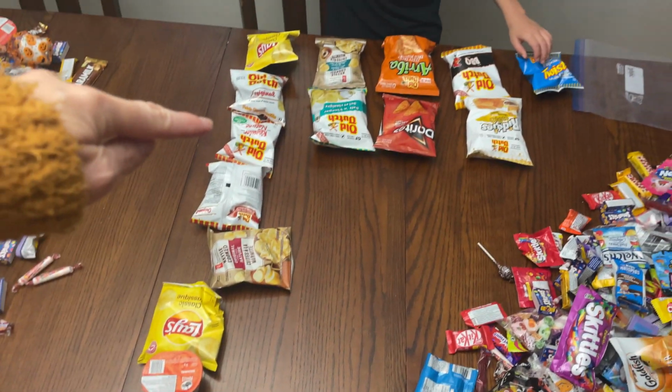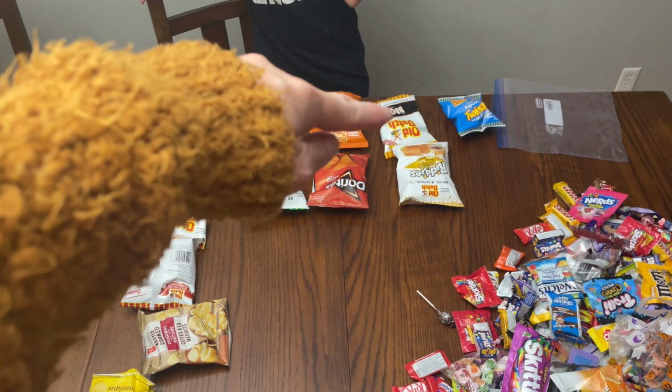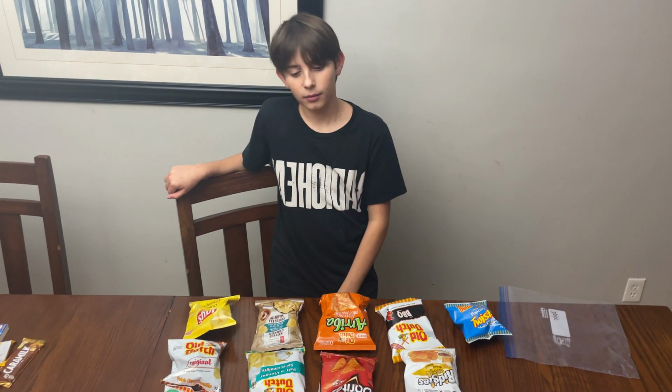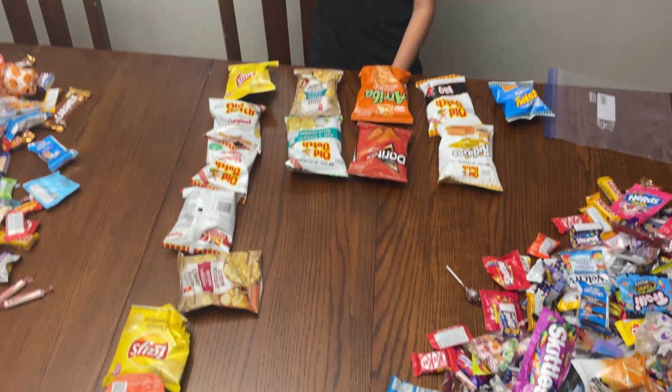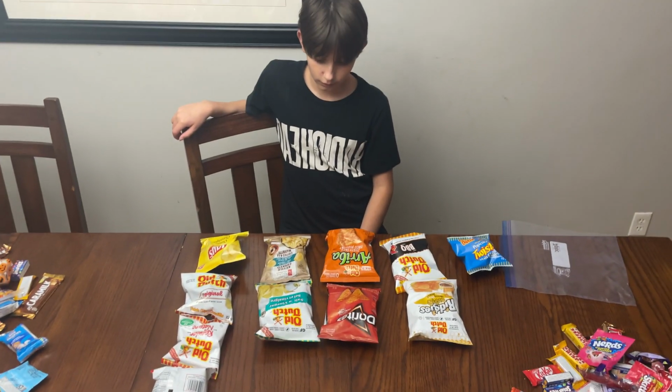1, 2, 3, 4, 5, 6, 7, 8, 9, 10, 11, 12, 13, 14. There's 14 bags. Now, what's the fraction of chips that you have plain?